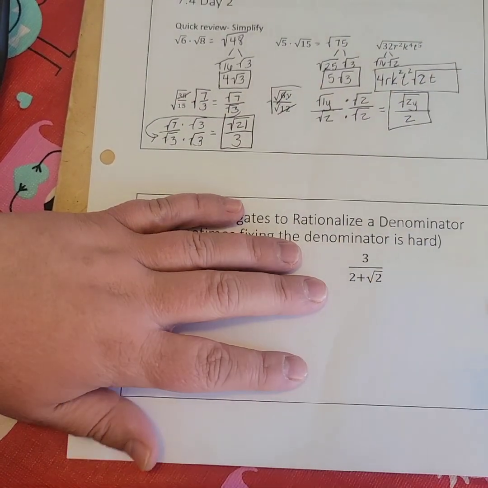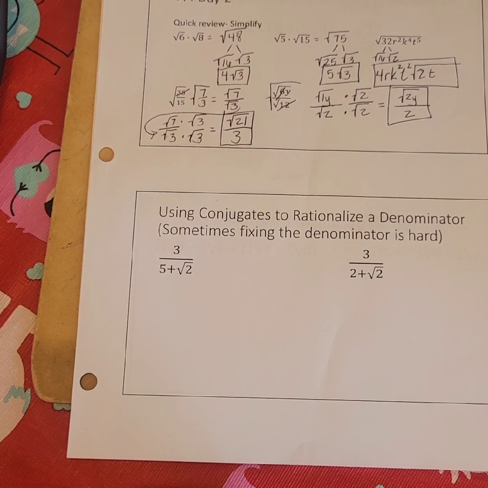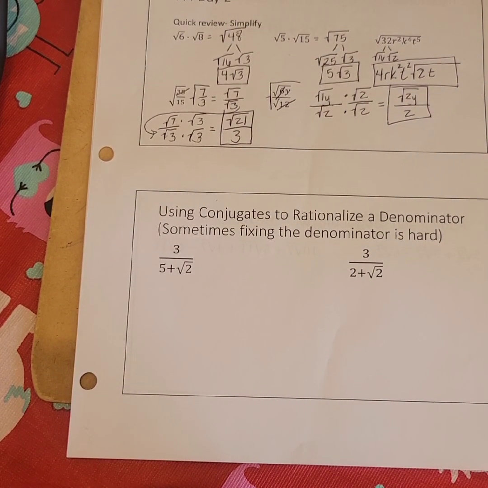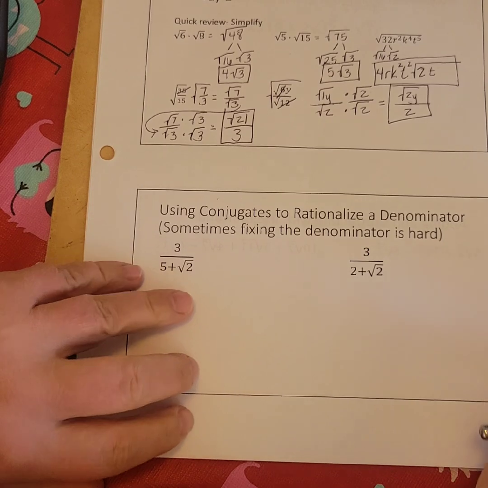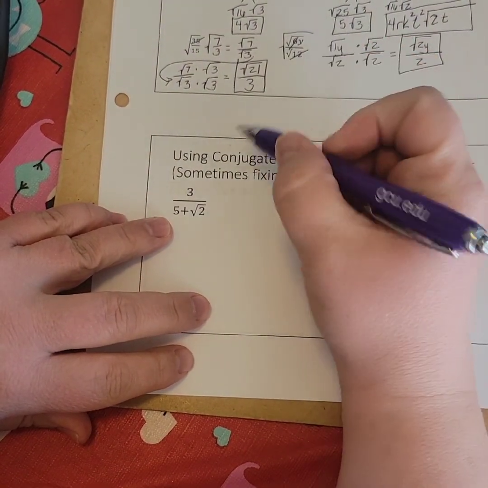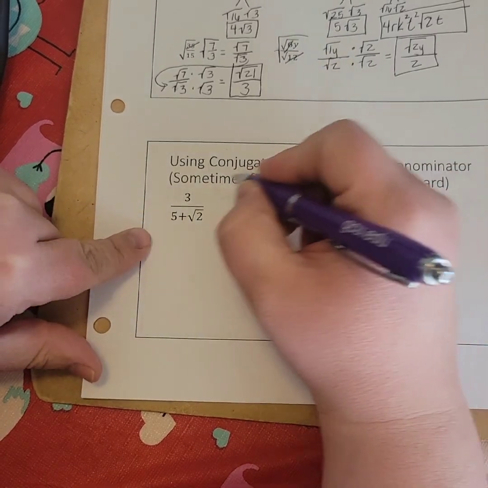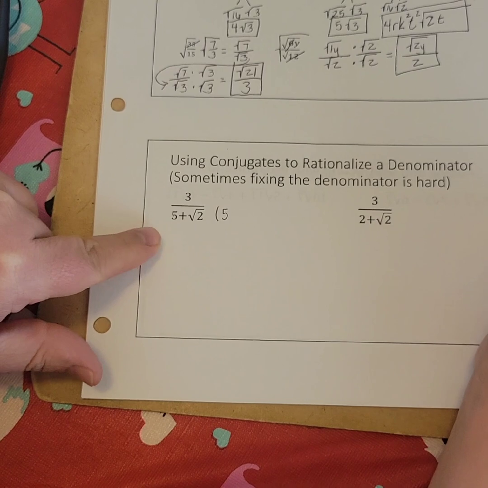Okay? All right. So this part, sometimes it's really hard to rationalize, which is what you're doing when you multiply it by itself, because now we have two terms. So now we have to multiply this whole thing by 5.